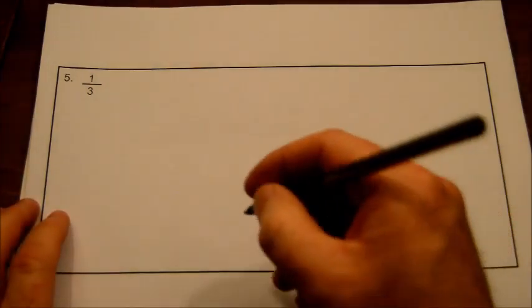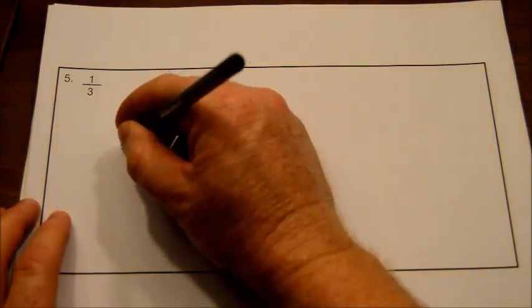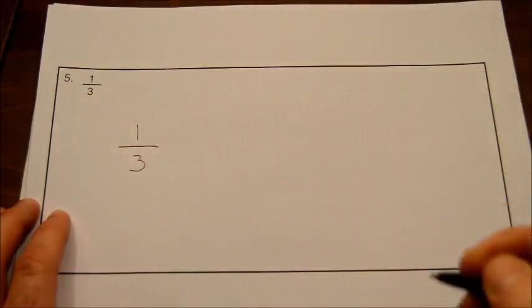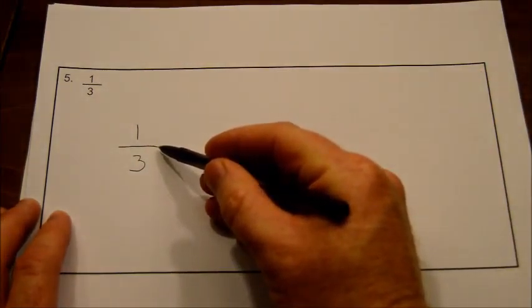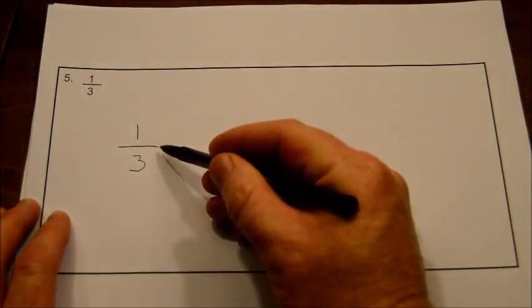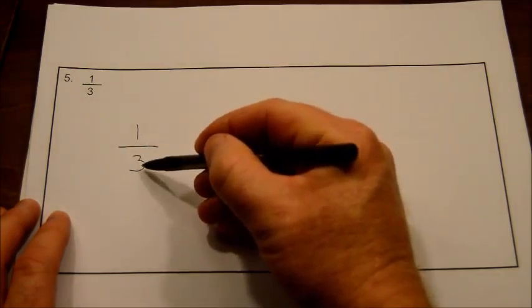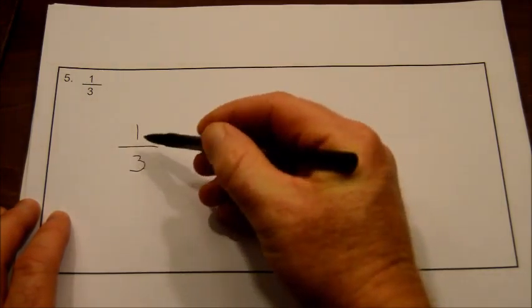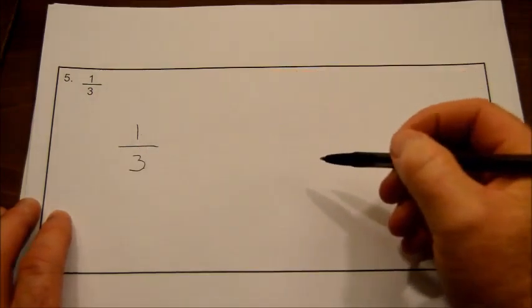Alright, number 5. For 1/3, there is no 10th, 100th, or 1,000th that we can convert this into easily as an equivalent fraction, so we're going to have to solve this one the old-fashioned way. So 1/3. Remember what the fraction bar means. It means divided by. So this is 1 divided by 3. I'm going to have to do that division to turn it into a decimal.